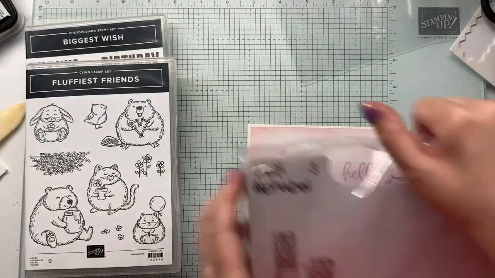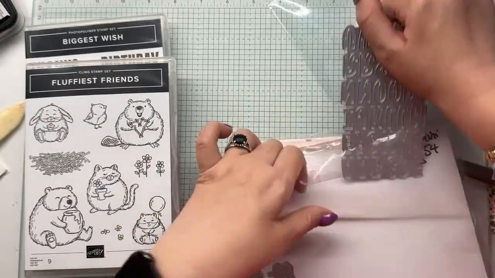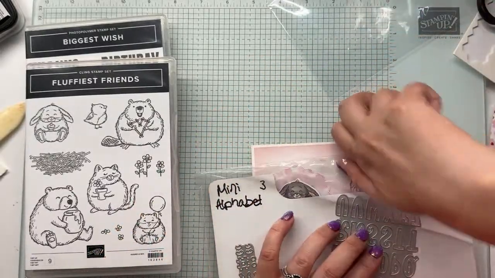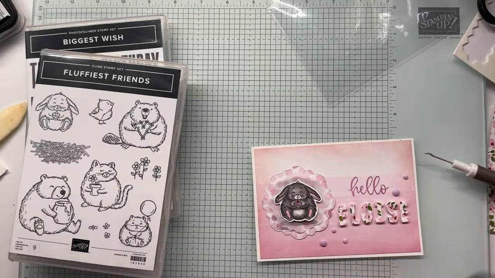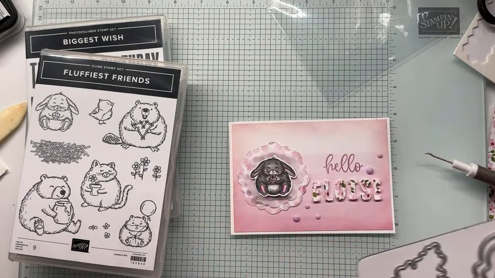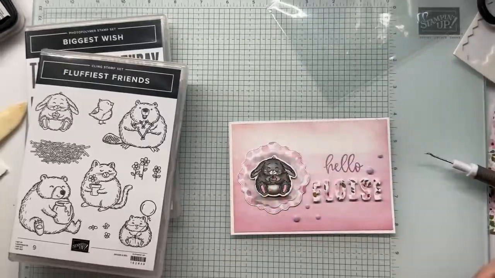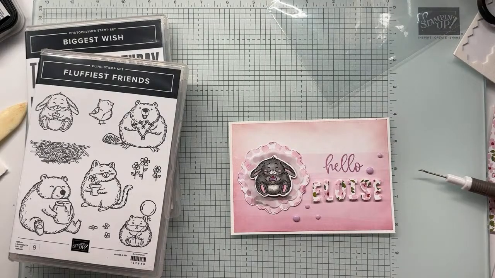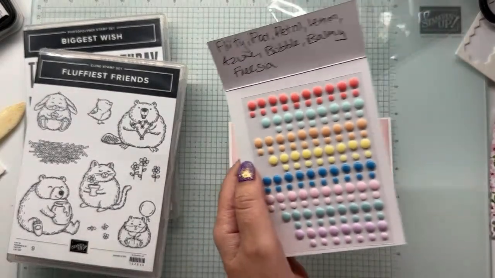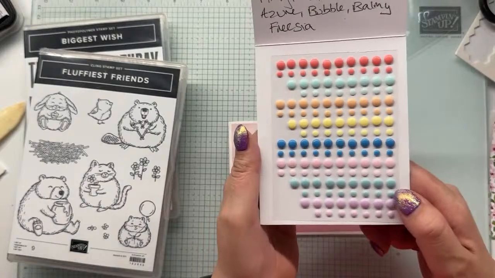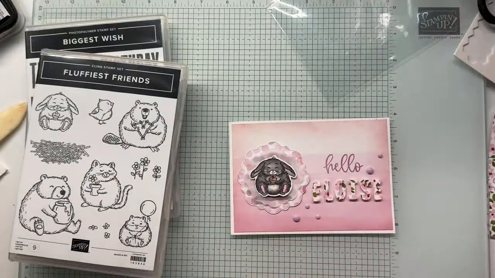I also used the mini alphabet dies to get our letters, which I now have some beautiful letters to use on another project. For what the bunny is sitting on, I finally used my Thoughtful Expressions dies, which are gorgeous. I wish I would be using them more. For our embellishments, we used the rainbow dots, which are just gorgeous. So they come in like heaps of colors. So they worked really, really well.